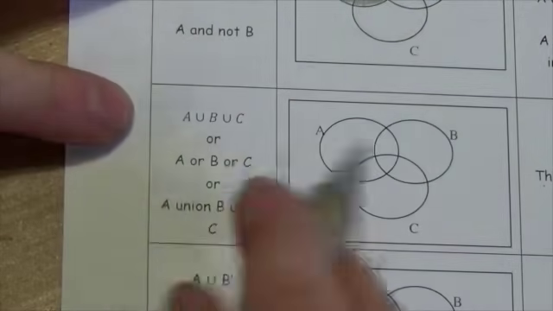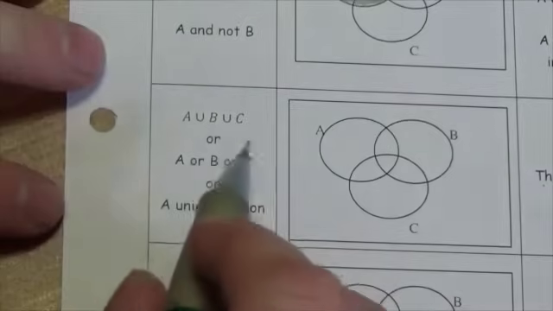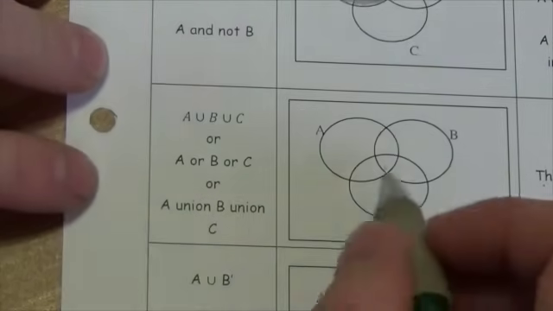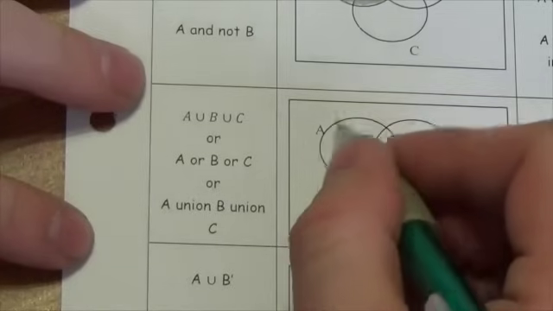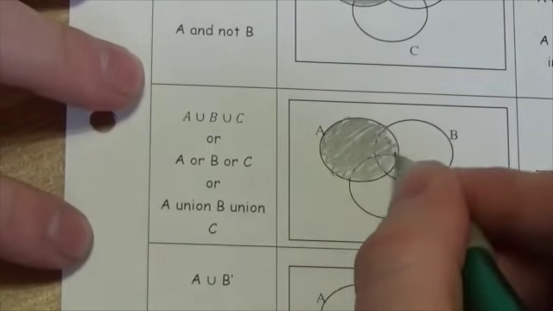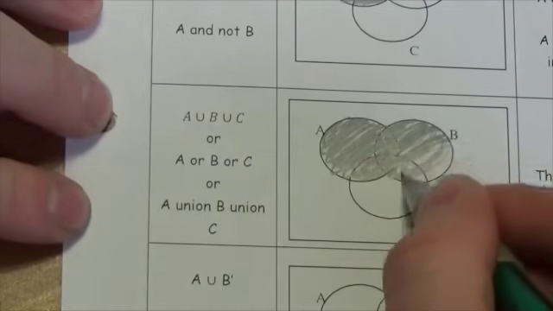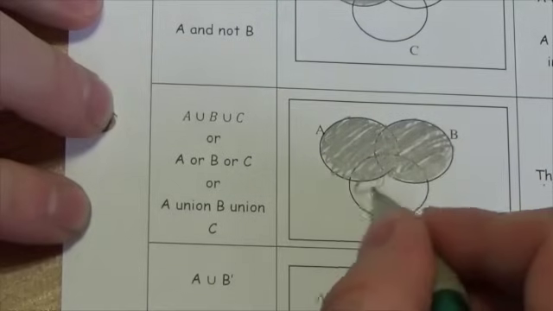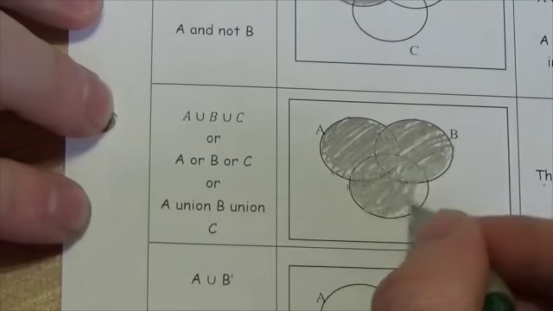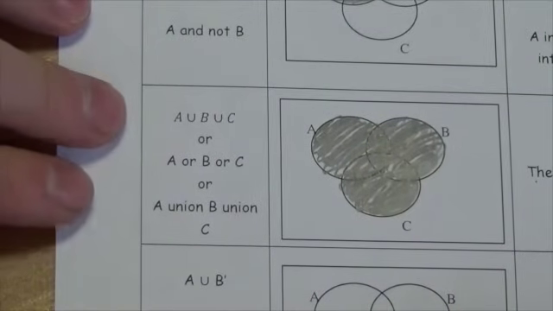Okay, let's go down here. A union B, now we've already identified that that means shading in those sets. Union C, so now we're just including another set. I do the same thing I did before with union. I'm going to shade A. Union B means now I'll shade B. Union C means now I'll shade all of C. So there we go. There's A union B union C.